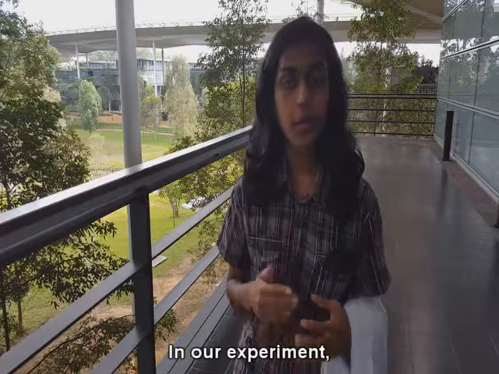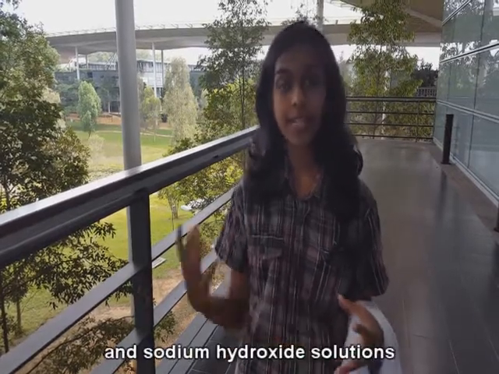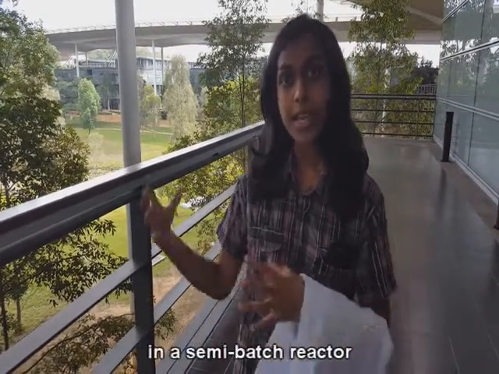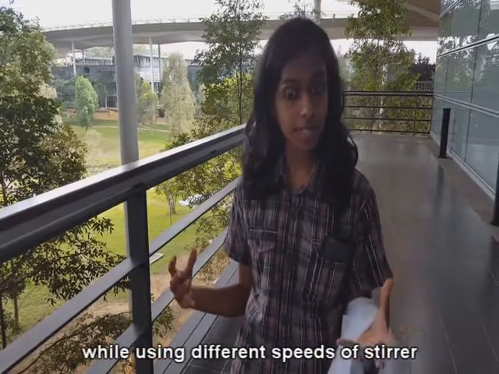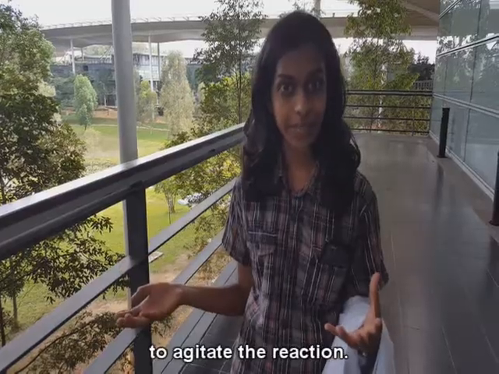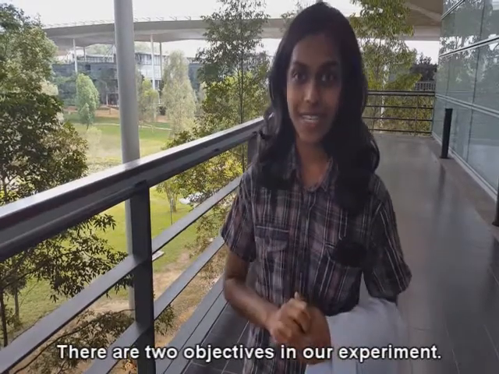In our experiment, we will be using ethyl acetate and sodium hydroxide solutions in a semi-batch reactor, while using different speeds of stirrer to agitate the reaction. There are 2 objectives in our experiment.